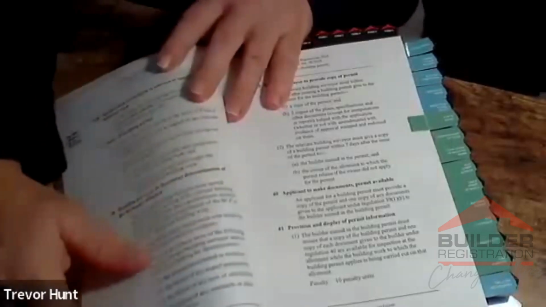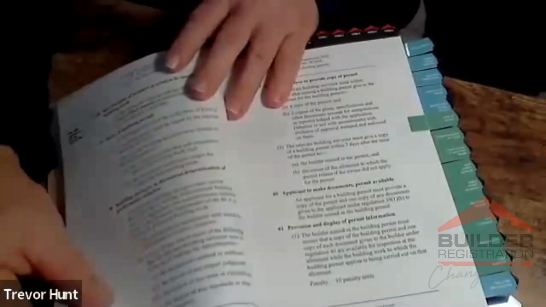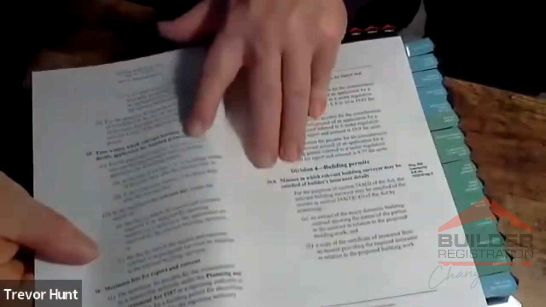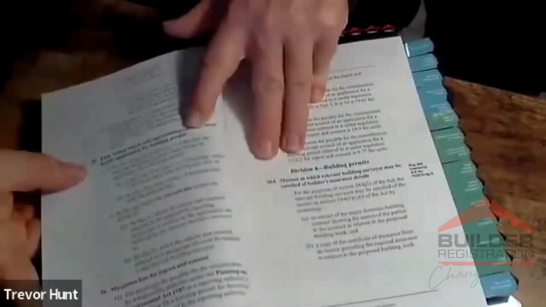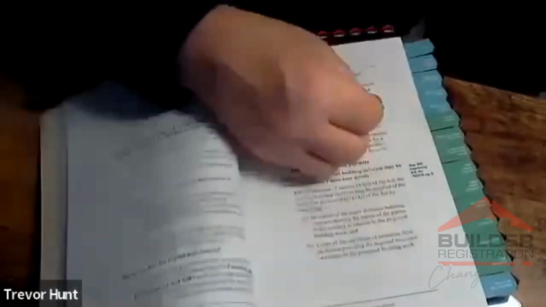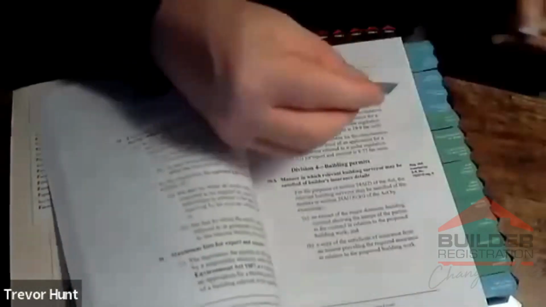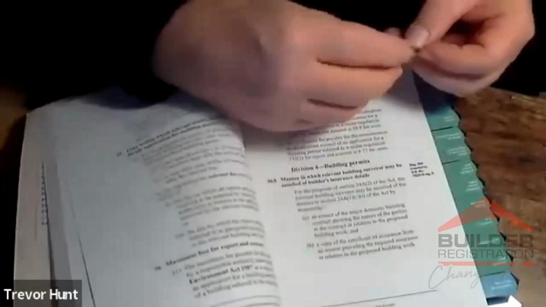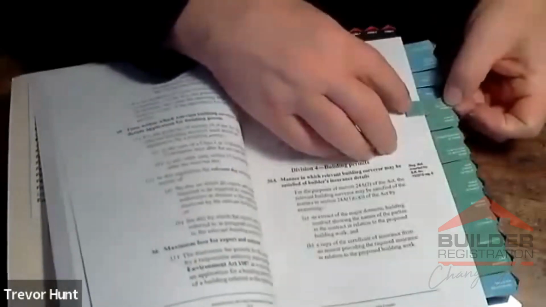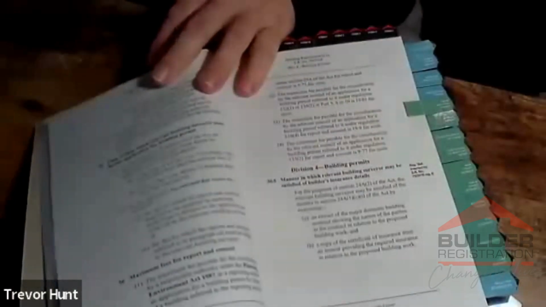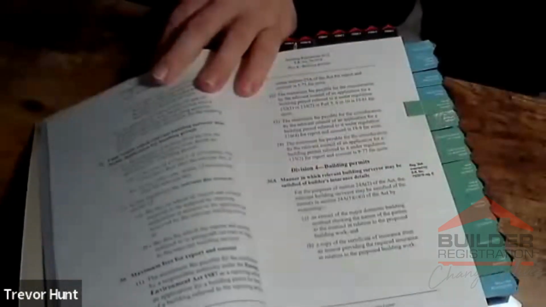After display of permit, I've got issuing of building permit, which is section 35, which is the time frame for the building surveyor to issue your permit, which is section 35, which is page 33 in this particular case. Issuing of a building permit, page 33, section 35.